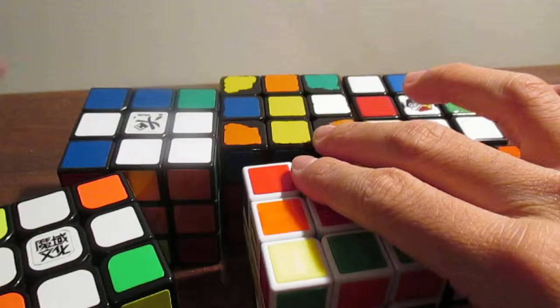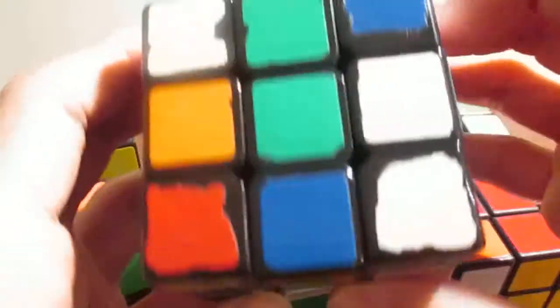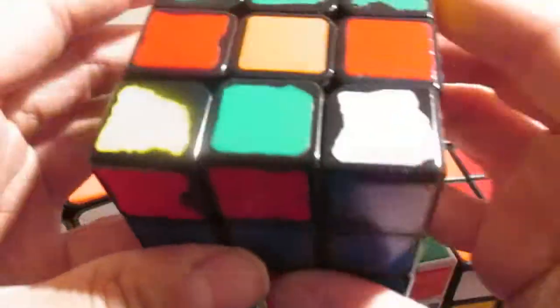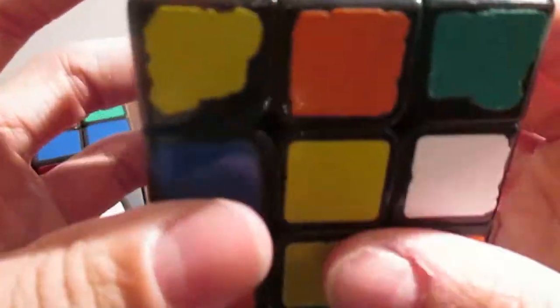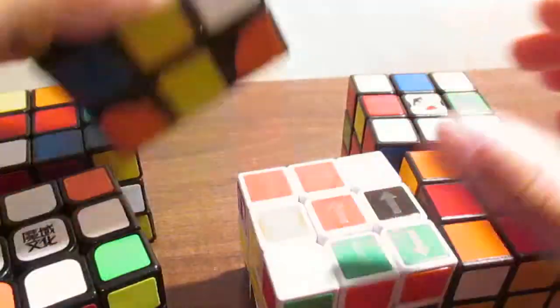There are block building methods like Petrus, where you build a first block in the first layer, like Roux. There are orientation first methods like ZZ, Heise, Weyer, and others.